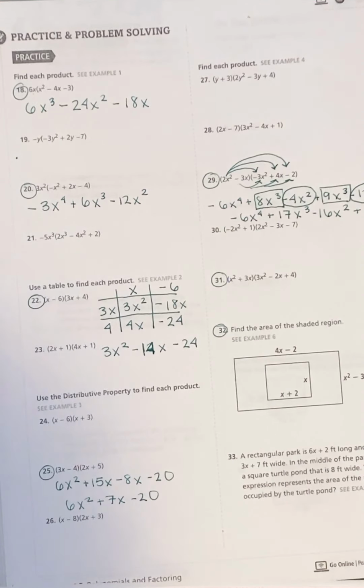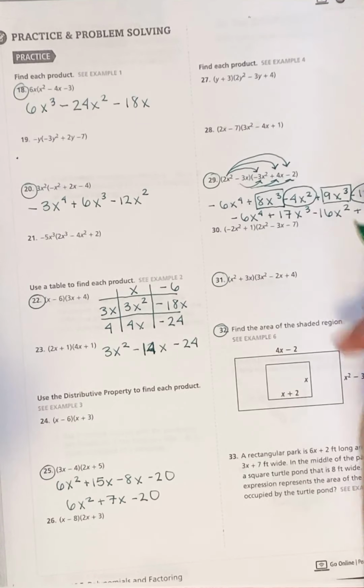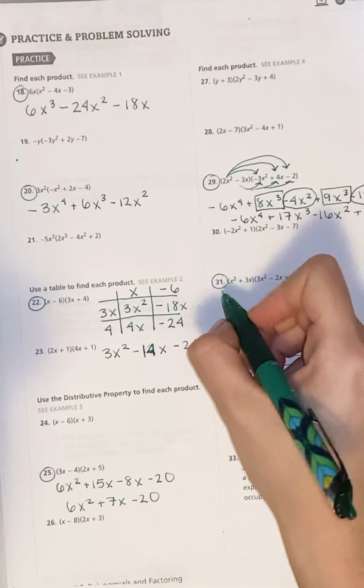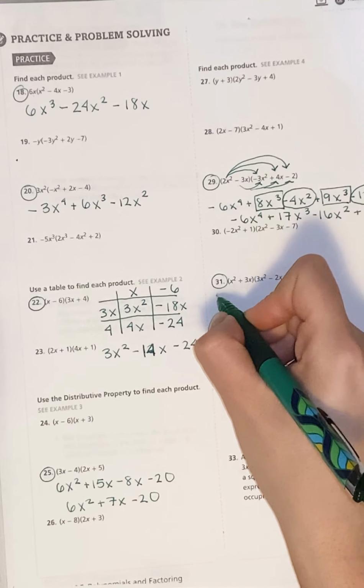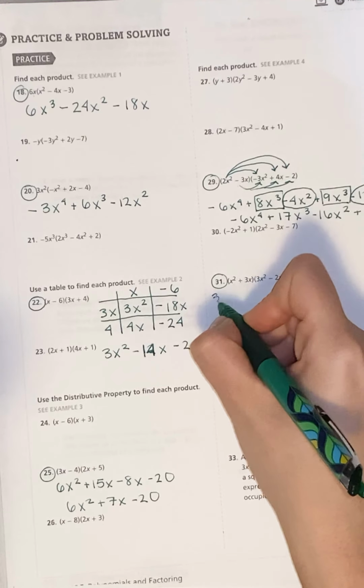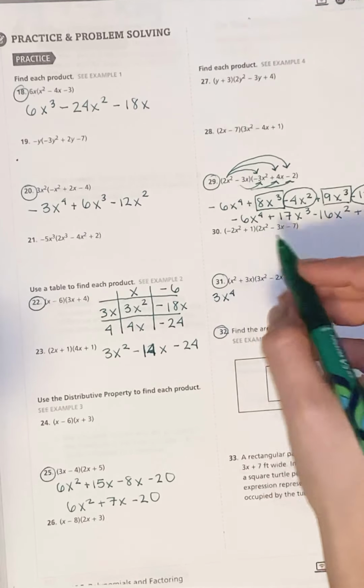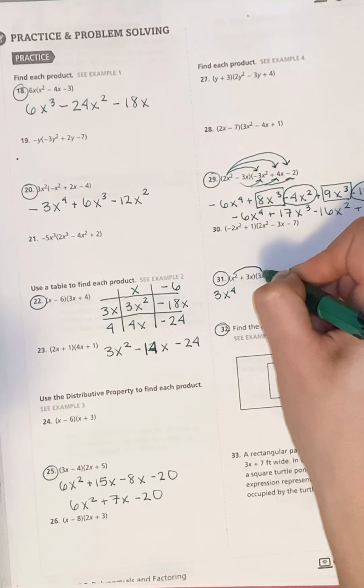And then same exact thing for number 31. So we have x squared times 3x squared, so that is 3x to the 4th, and then this, so I guess I can draw the arrows in.